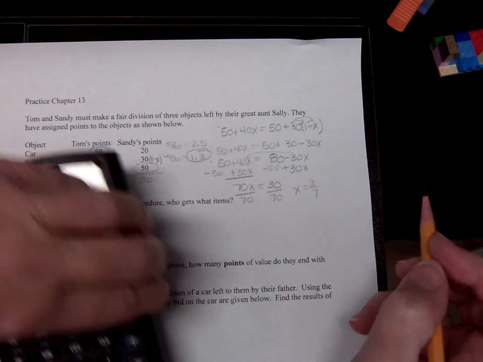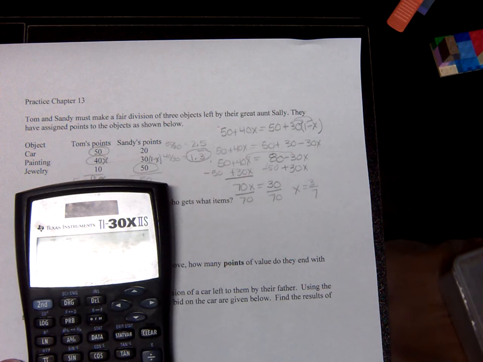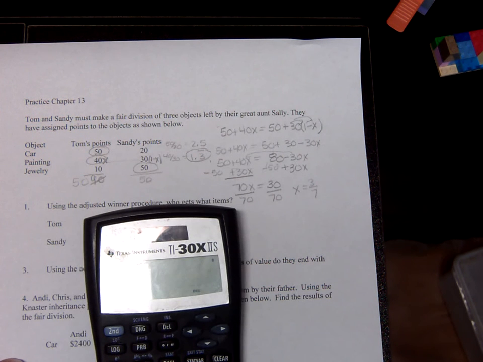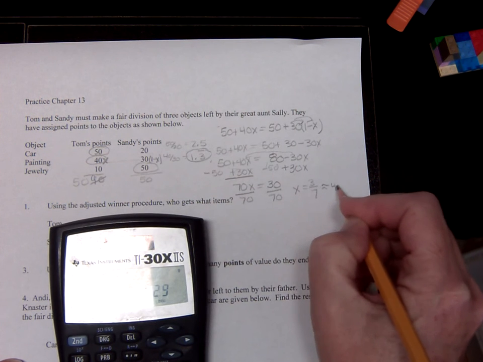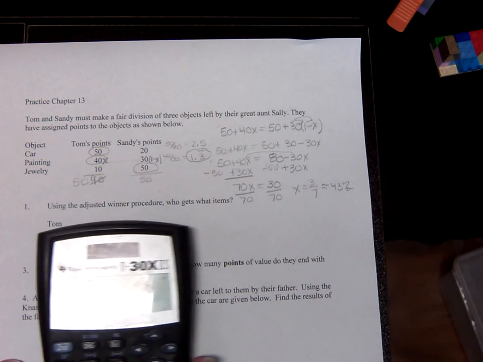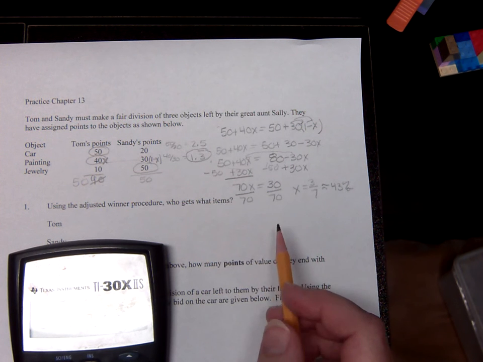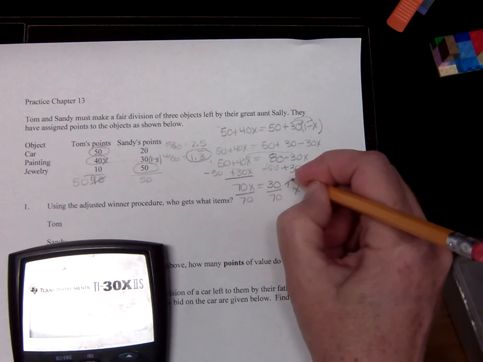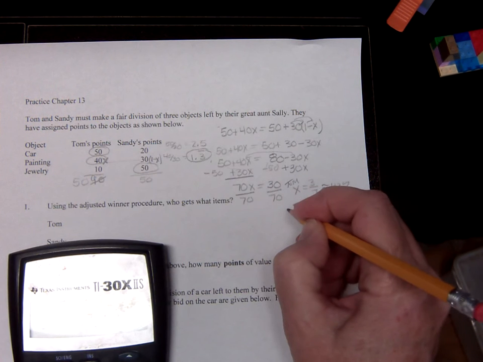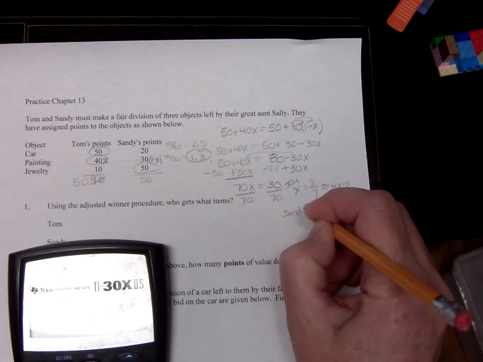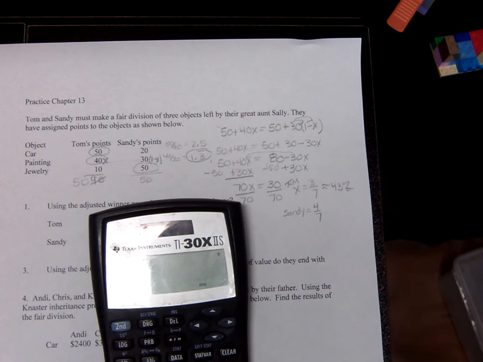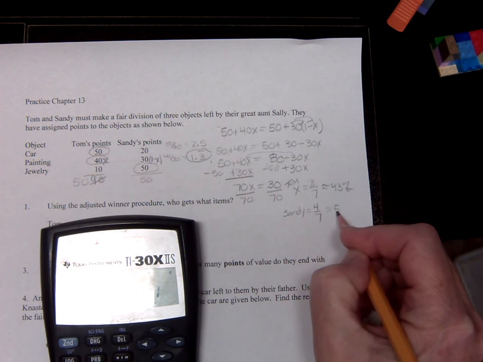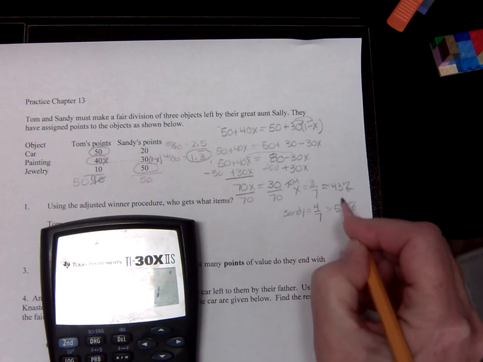Now we talked about before how this is kind of looked at as a percentage. So I'm going to take 3 divided by 7 and find out that this is about 43%. My other person, the x will go with Tom. So this is Tom. Tom has 3/7, and then Sandy is going to have the remainder of 7/7, which is 4/7. So if I also want to take a look at what percentage 4/7 is, that would be 57%, and it should be because these two should add up to be 100.